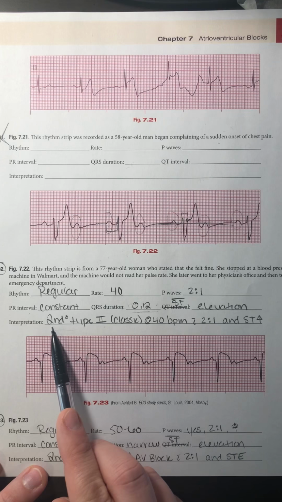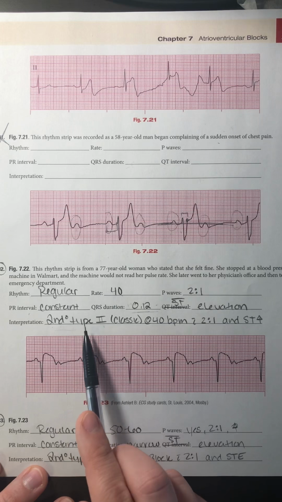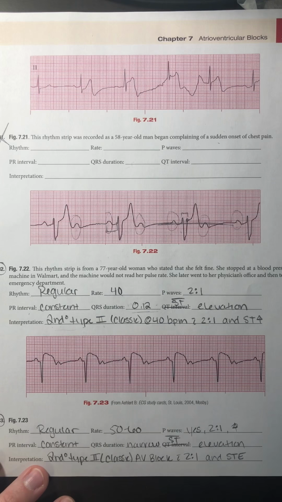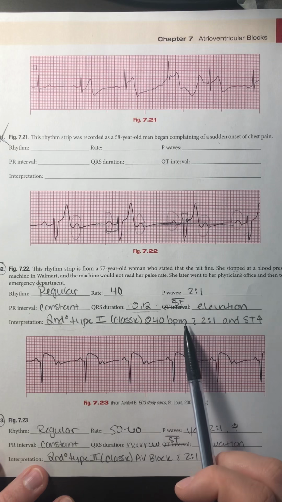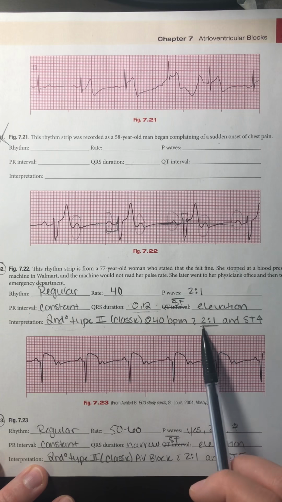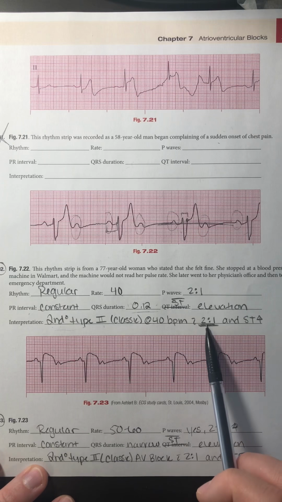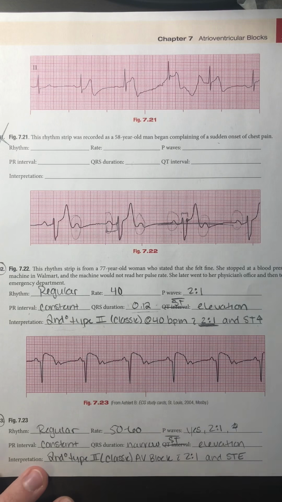So the interpretation is a second degree type 2, or second degree Mobitz type 2, classic heart block at 40 beats per minute with a 2-to-1 conduction ratio. Make sure you put that in there, and ST segment elevation. If it is a consistent conduction ratio, the rhythm is going to be regular. If it's a variable conduction ratio, the rhythm will be irregular. So it's important to put that conduction ratio in there.